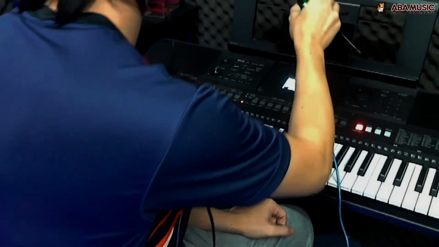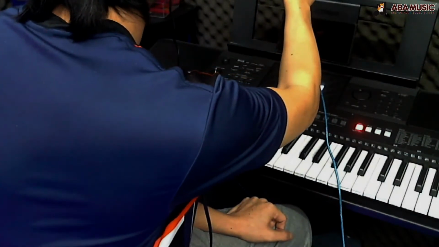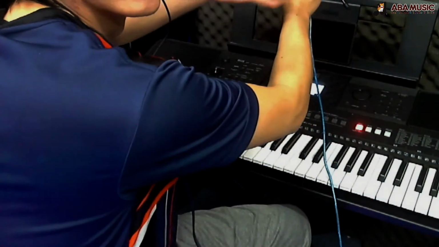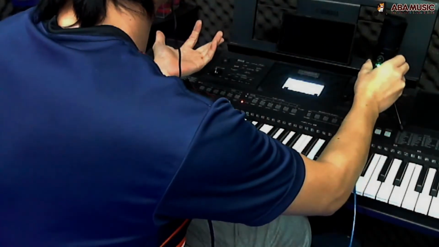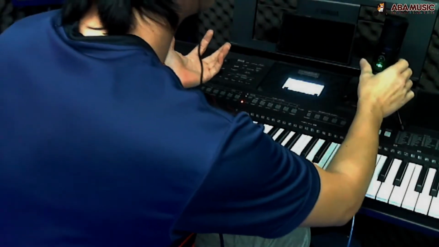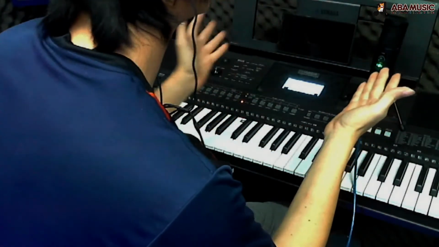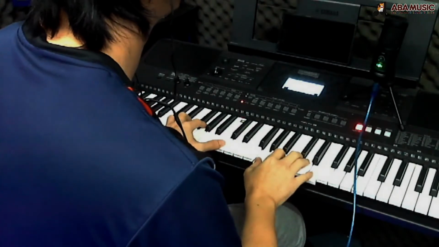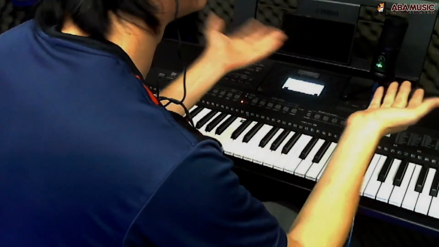Of course, if you want to put some microphone stand in front of your face, it's also no problem at all. So now we're just trying to play piano with this USB microphone, play keyboard with this USB microphone.